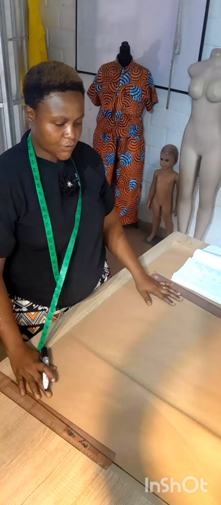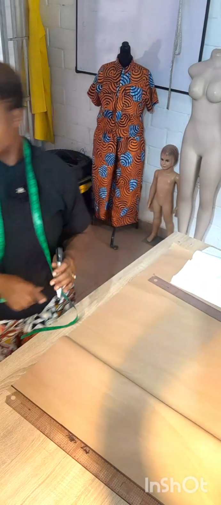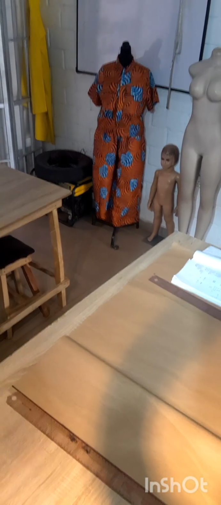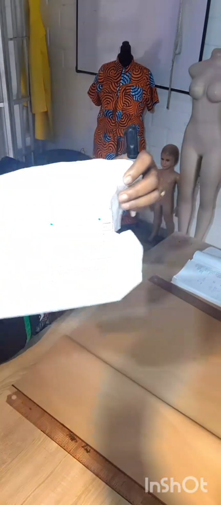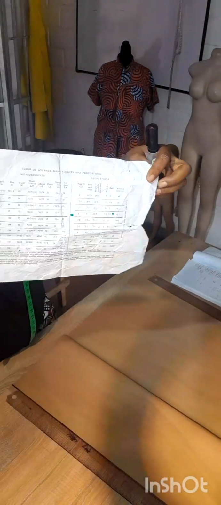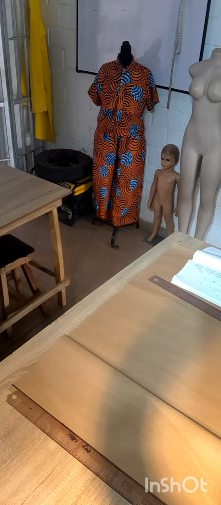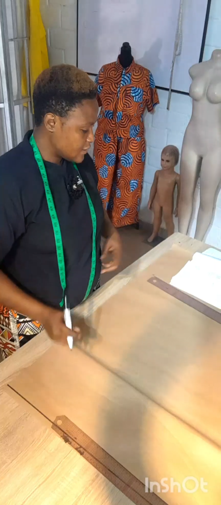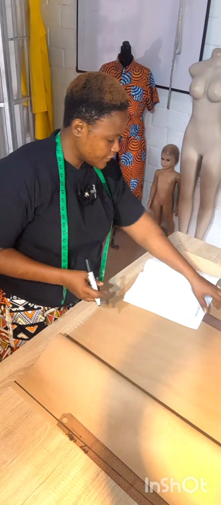The next will be to input our point O. Our point O is derived from our proportional table. Let me show you what our proportional table will look like. This is our proportional table. It's inside the Natalie Bray handout because we are using Natalie Bray's method. So if you need something like this, you let me know. So the point O for this particular size I'm drafting for is 5 cm.